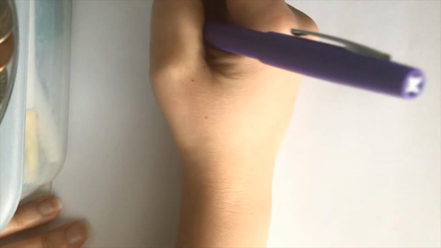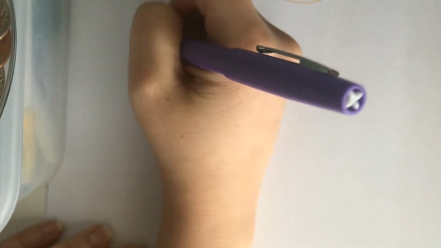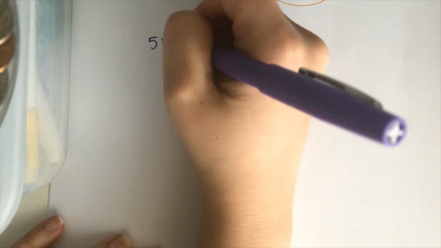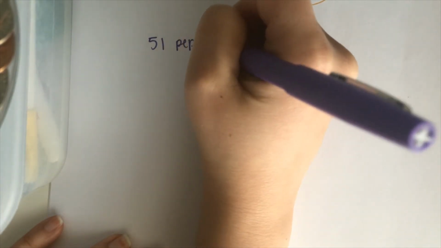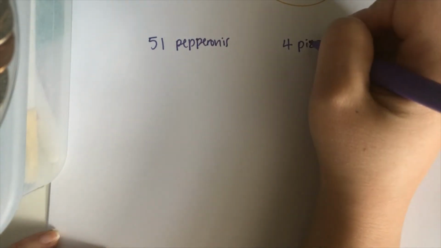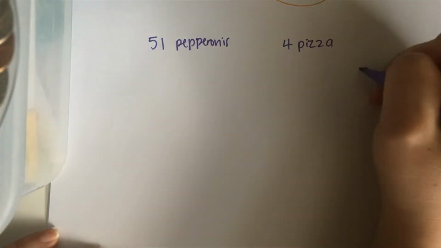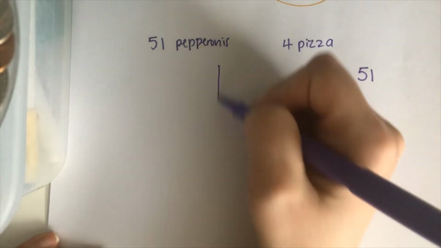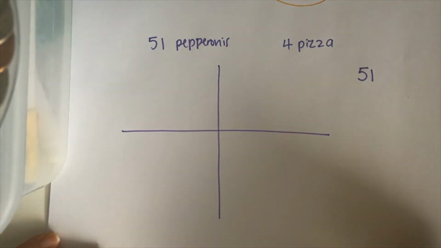Okay, so I think there's only one more way to do this, because it's a little bit difficult to do this problem any other way. So we're still going to start off with the same: you have 51 pepperonis, and you have 4 pizzas. And I'm actually going to write my 51 here, and I'm going to draw just like that.